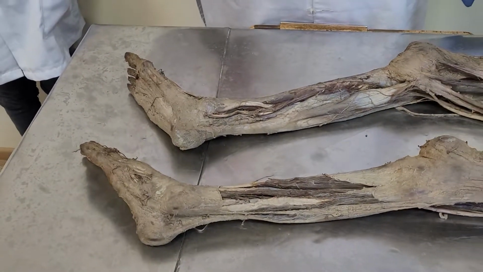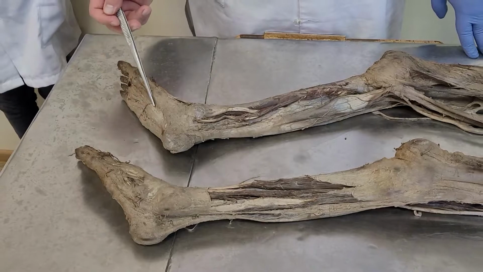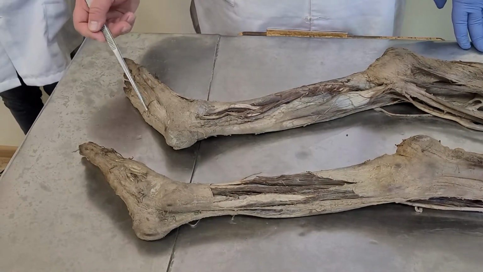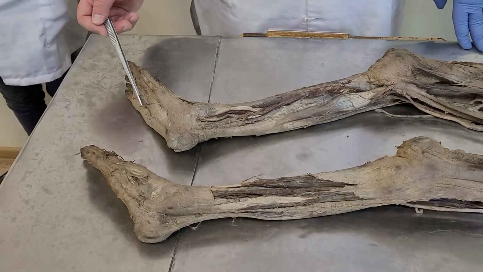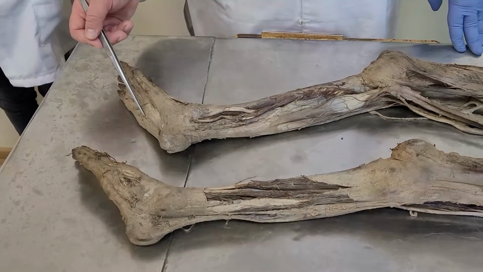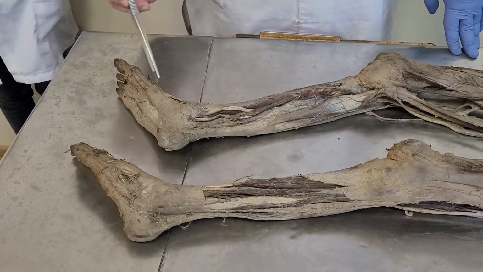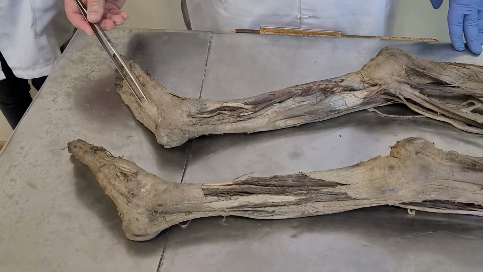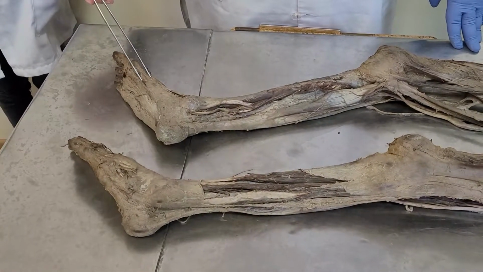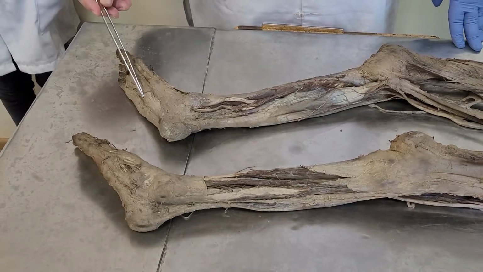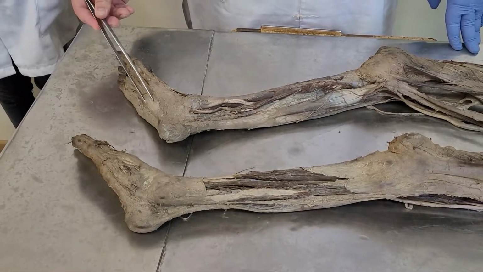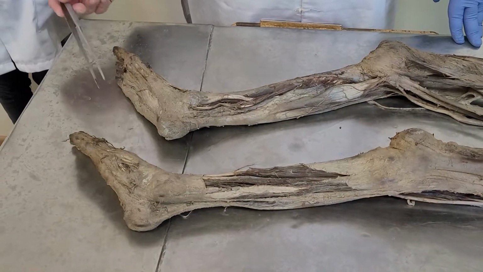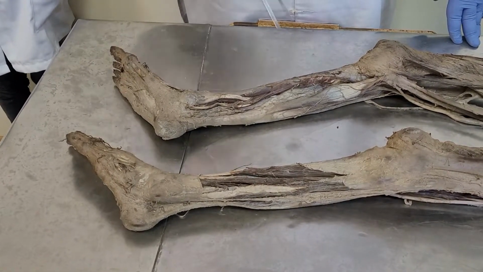And on the plantar surface of the foot, we can see two grooves. Medial and lateral plantar grooves, sulcus plantaris medialis and sulcus plantaris lateralis. Medial groove between musculus flexor digitorum brevis and musculus abductor hallucis. And lateral groove between also flexor digitorum brevis and abductor digiti minimi. That is all about foot.